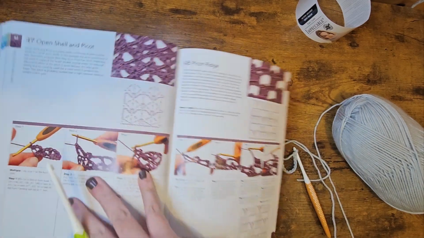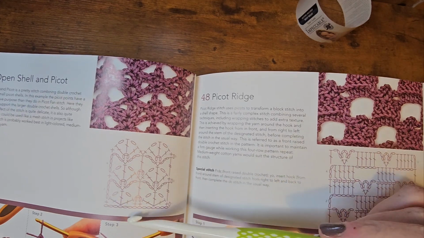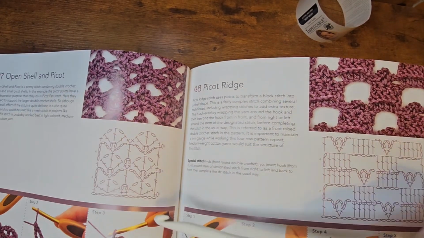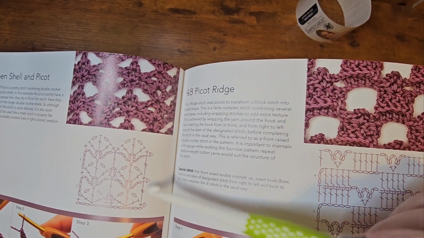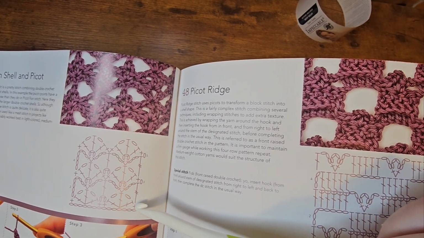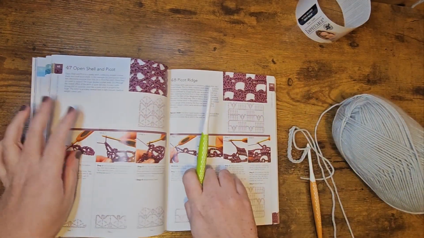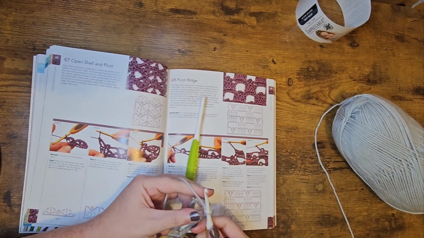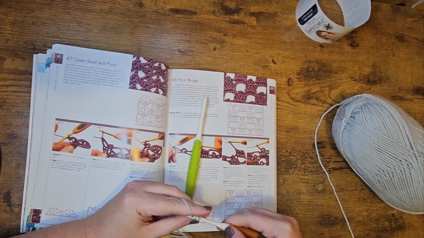So again, let's take a closer look at this one. We're making this open shell. We just counted across for those chain stitches. We counted this one as basically our turning chain, and that one's going to hang off the side here as our turning chain. Now we are going to single crochet into that first chain from the hook. Or I guess skip one and then single crochet. There we go.